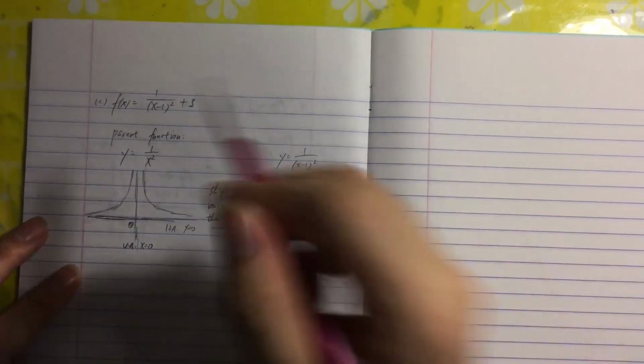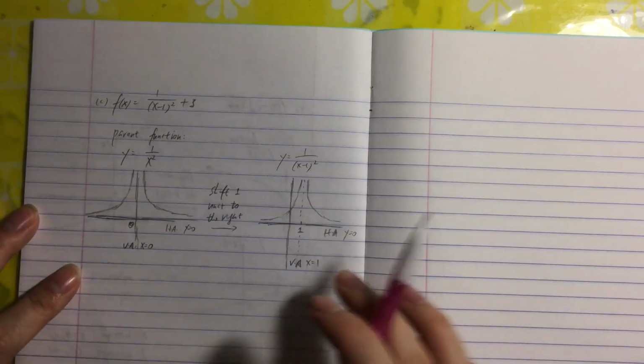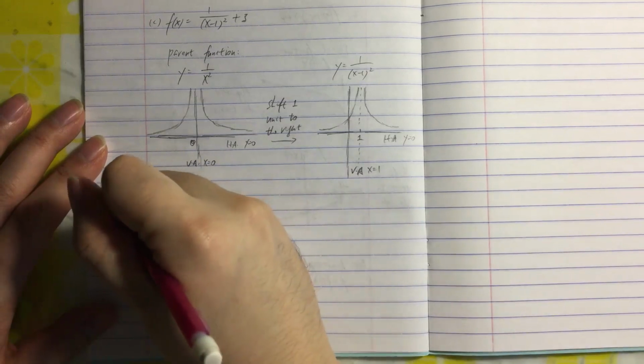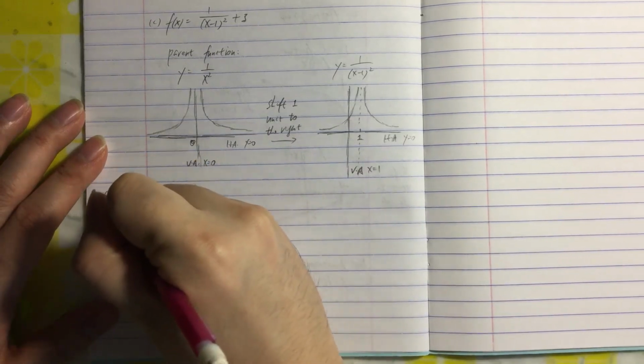Next, when I add 3 to the function, I shift the graph 3 units upward.